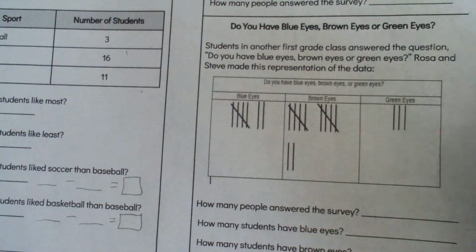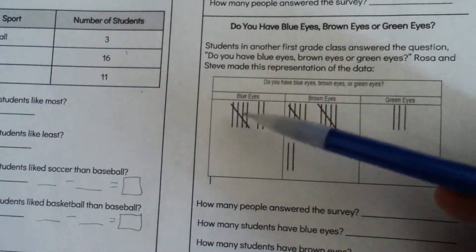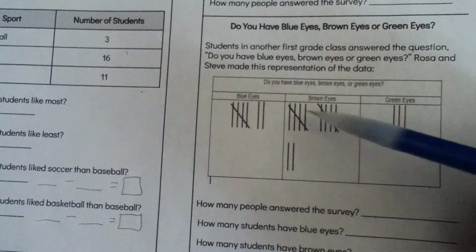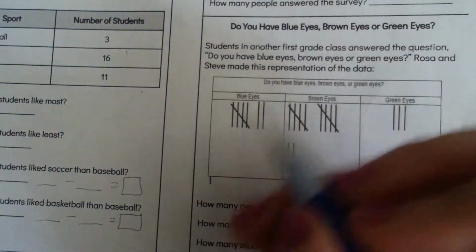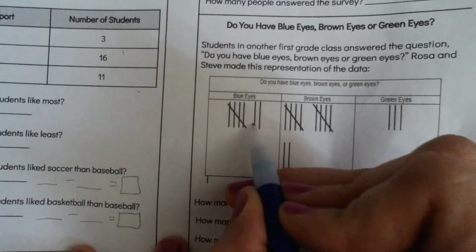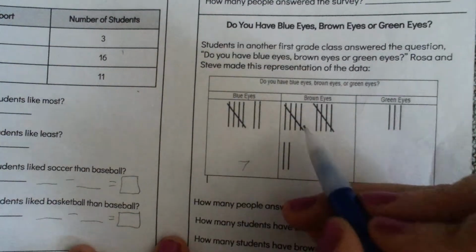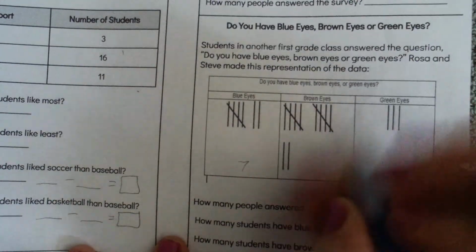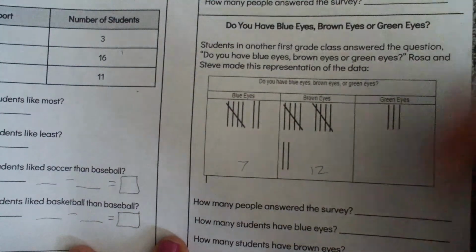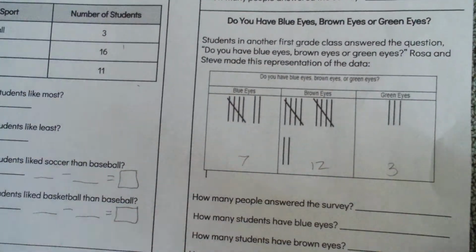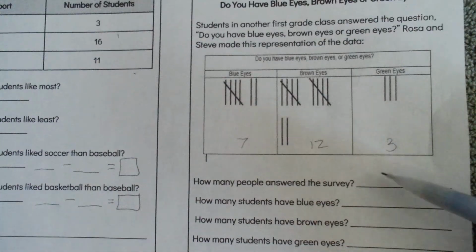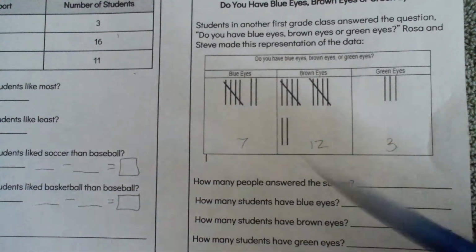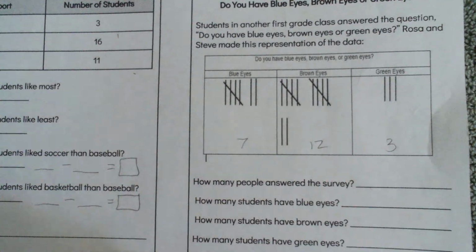Do you have blue eyes, brown eyes, or green eyes? And they did all of these. These that have 1, 2, 3, 4 and a line through it, that's 5. So you have 5, 6, 7, 8, 9, 10, 11, 12, and then 1, 2, 3. I'm in this group. I have green eyes. How many people answered the survey? Again, you're going to combine all of them. You're going to write 3 addends. So something plus something plus something equals something.